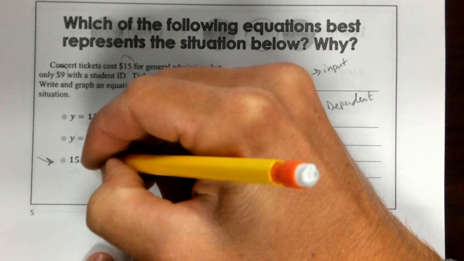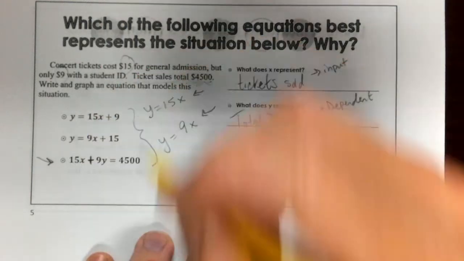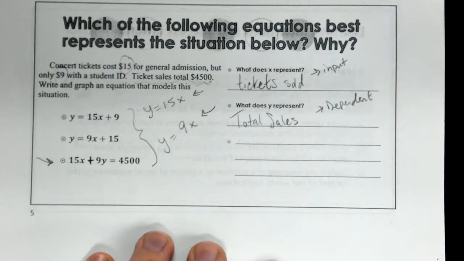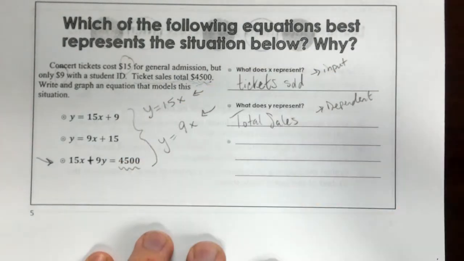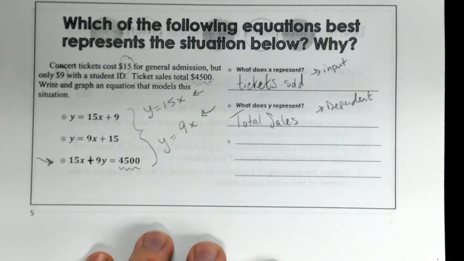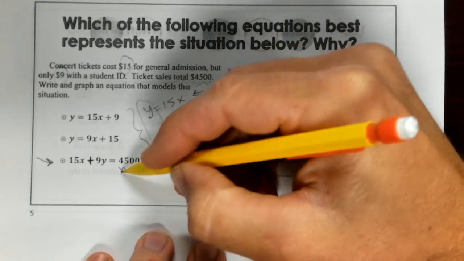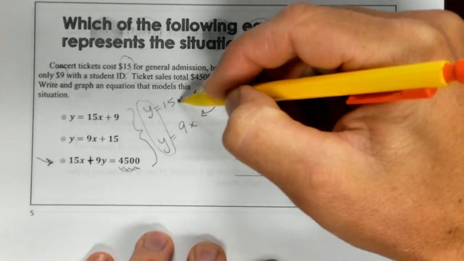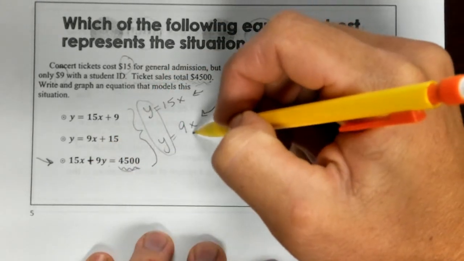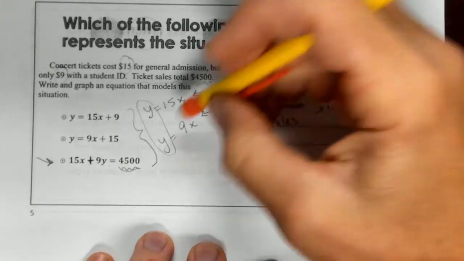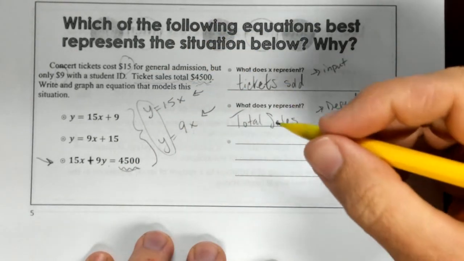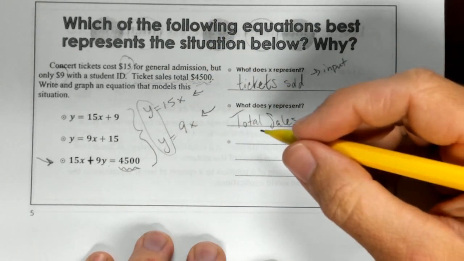Now, this should be a plus sign, because I'm going to add those two numbers together and get my total ticket sales of $4,500. So both of these total, which Carmine told me, total sales, 4,500, is equal to 15x plus 9y. Okay, let's move it on.